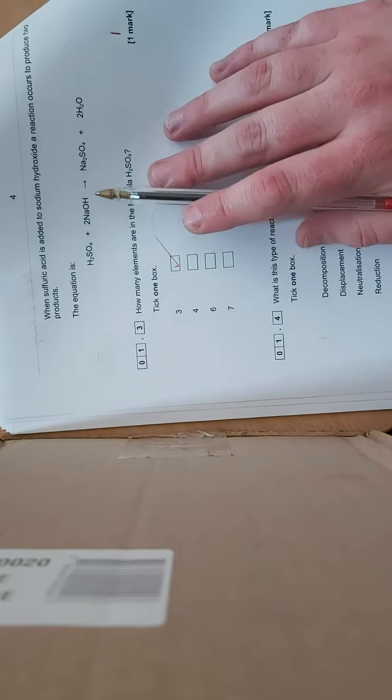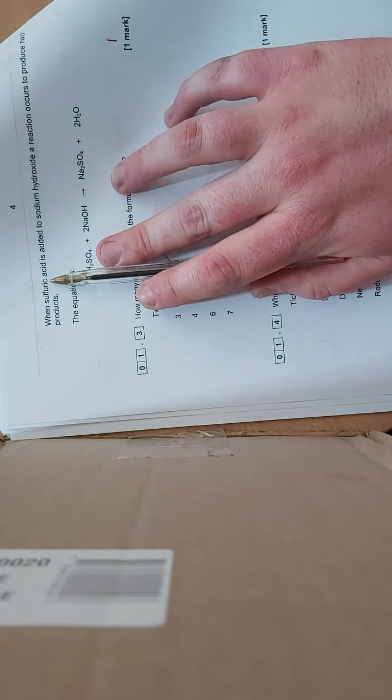And what type of reaction is this? Well, if you look, you can see we've got an acid reacting with a base. It says there's sulfuric acid added to sodium hydroxide, and that is always a neutralization reaction. Neutralization reactions are where we react an acid with a base.